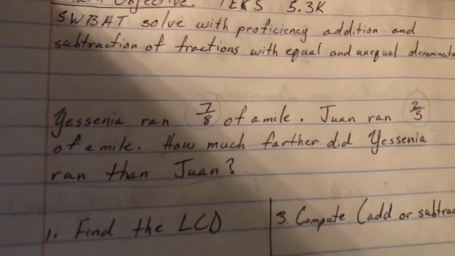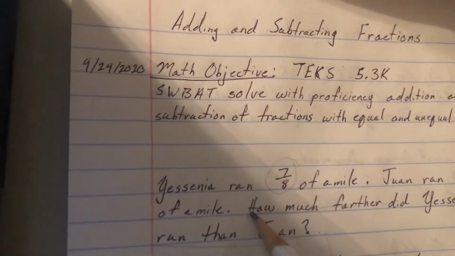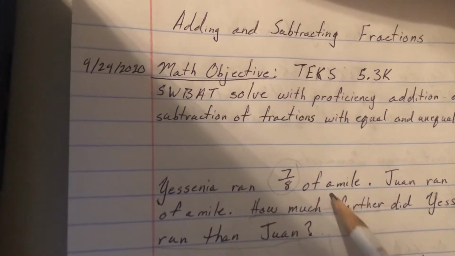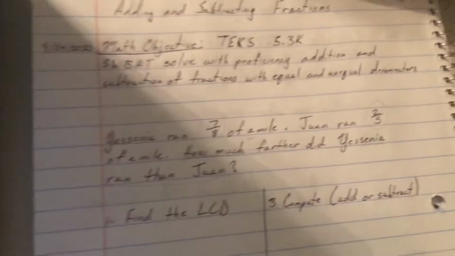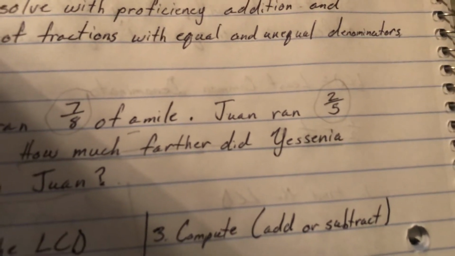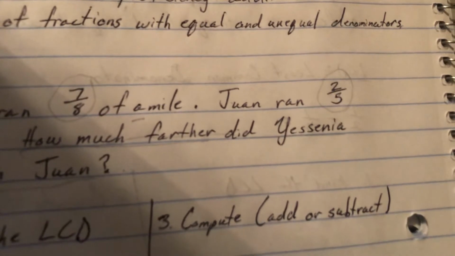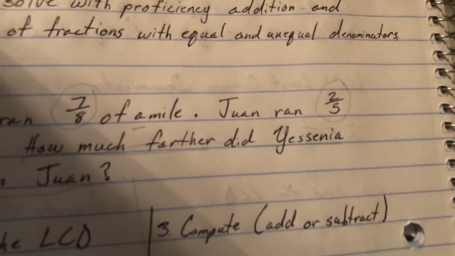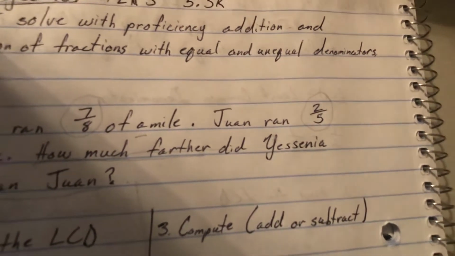Okay, how much farther? Keywords right there. How much farther means that I am subtracting. So, I still have my 4 square here to help me figure out what I have to do. So I have to find the LCD. Why? Because I can't just subtract 7/8 minus 2/5. Why not, you say? Guys ask great questions. Because my denominators are not the same. You cannot add or subtract fractions if your denominators are not the same.